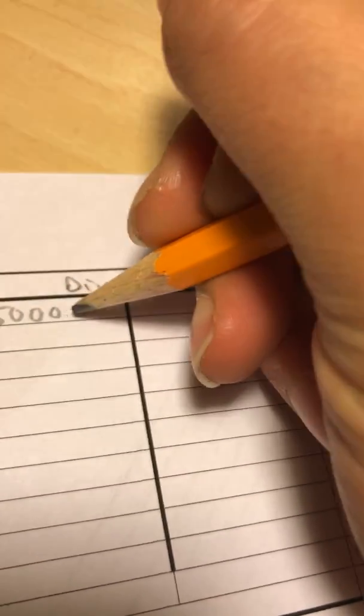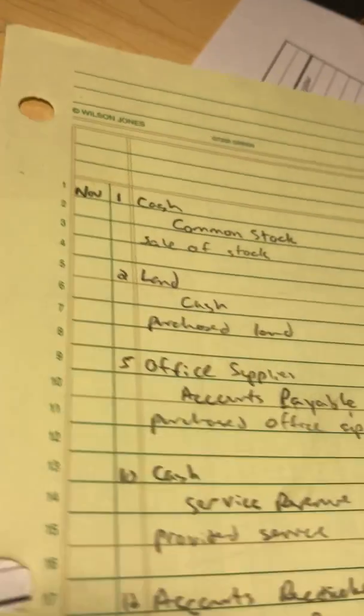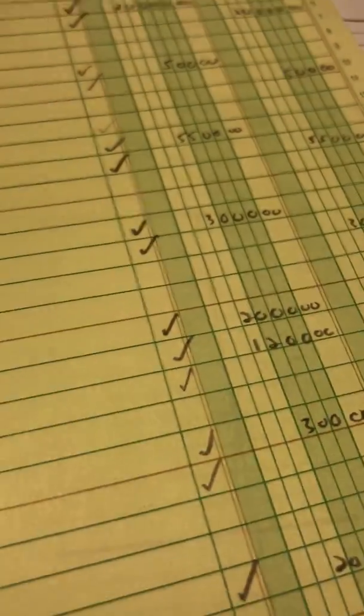And I have to create one more T account for dividends. $5,000. As I do that, I then can go back and look, and I see that every box is checked. There's the last one for dividends. So now that means I've created my journal sheet. I then post it to my T accounts.